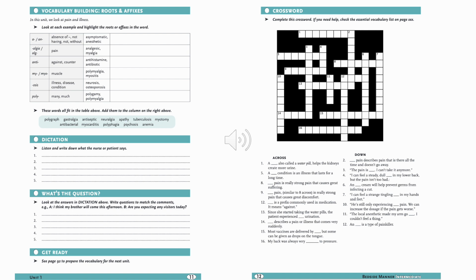Next, the Get Ready activity points students towards the preparation for the next topic, and finally we round off each unit with a crossword, which I would encourage students to do for homework, again recycling and reviewing the keywords from this unit.